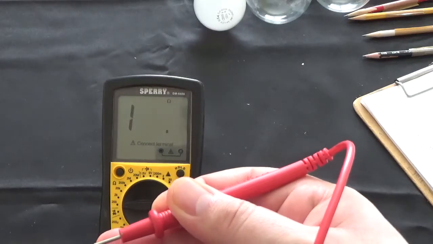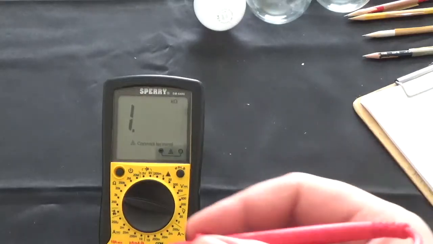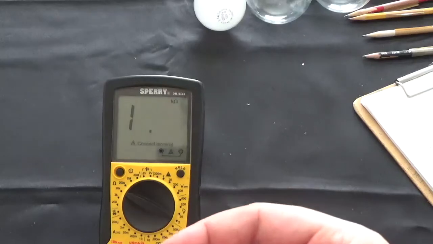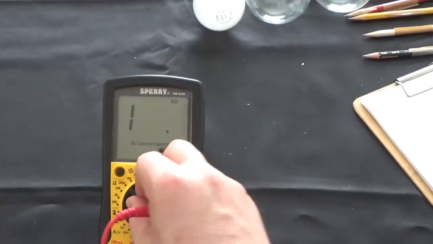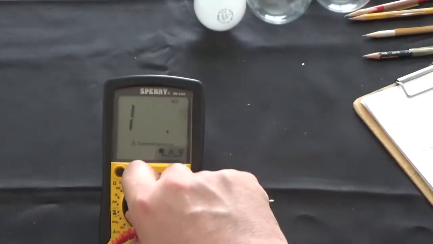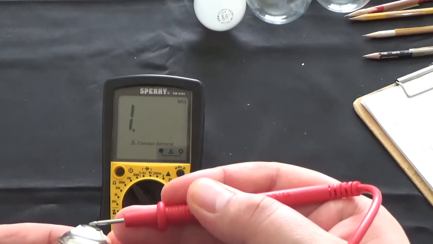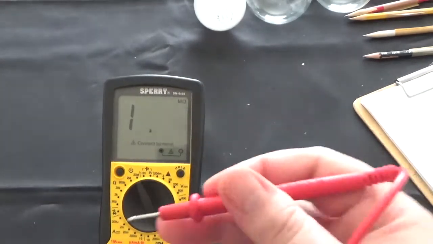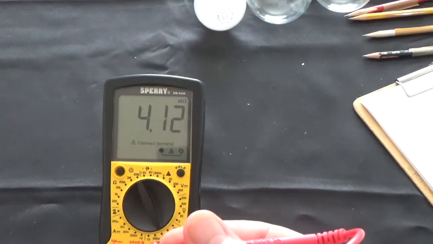With 200 ohms we have nothing. Let's change the range to 2000. We have nothing. 20,000. We have nothing. 200,000. Let's see, the range is 200,000 and we still have nothing. What about 2 million here? Also with 2 million or 2 mega we have nothing. When we turn it to 20 mega, okay, oh, look at that.